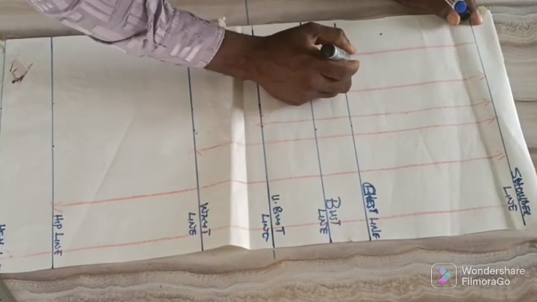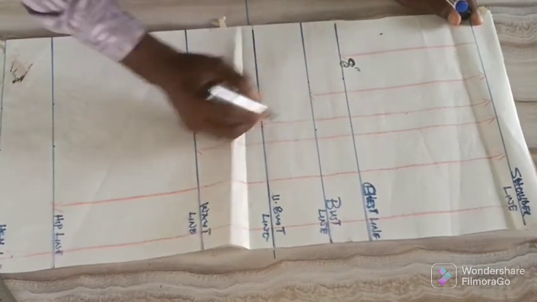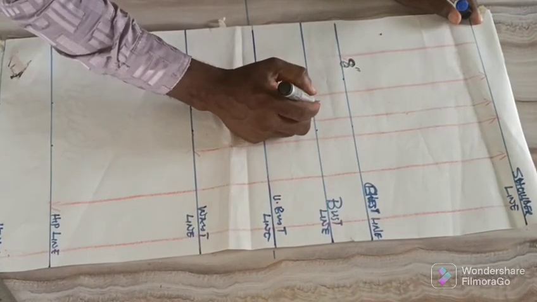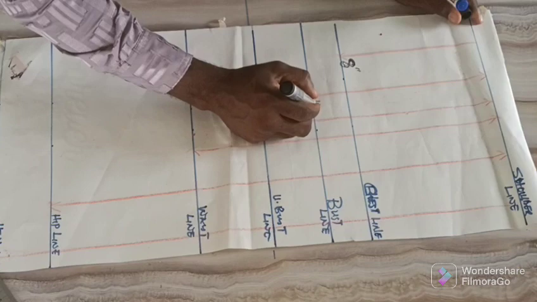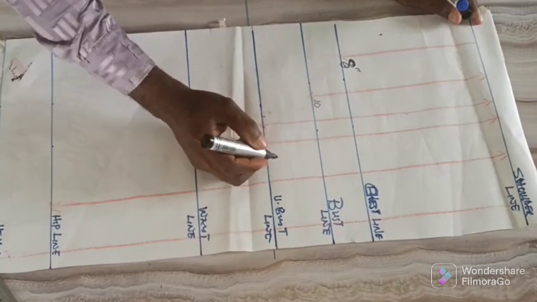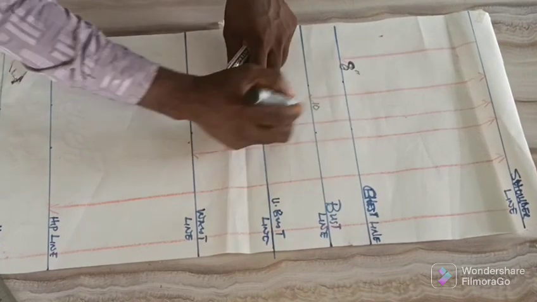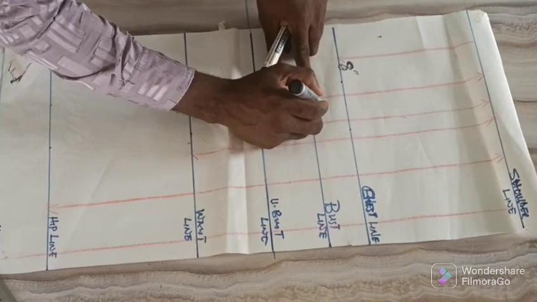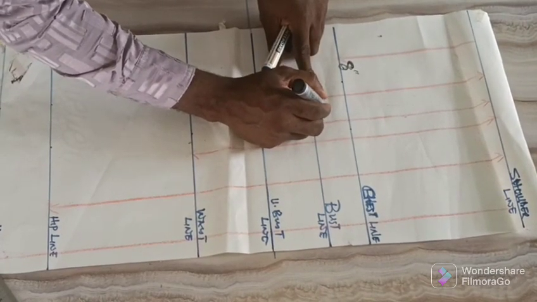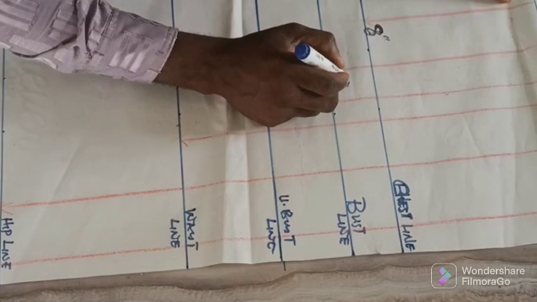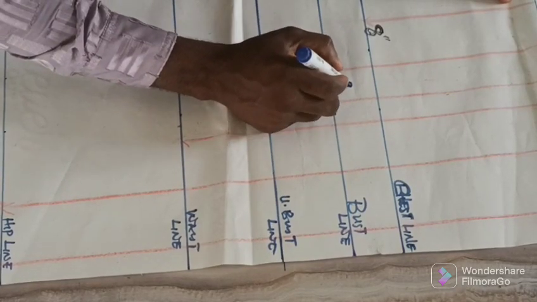You understand? So now I'm imputing your value. But also, you should learn how to make measurements right before you draft. You have to get your measurement right. Getting your measurement right is paramount. You understand? It is very, very paramount for you to get your measurement right.